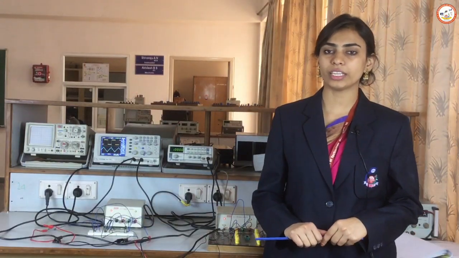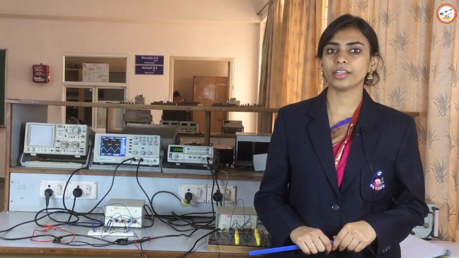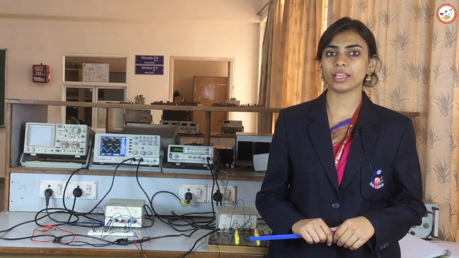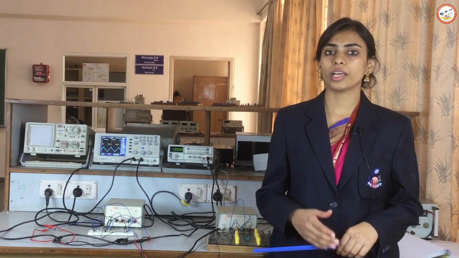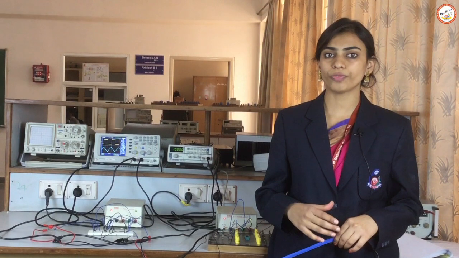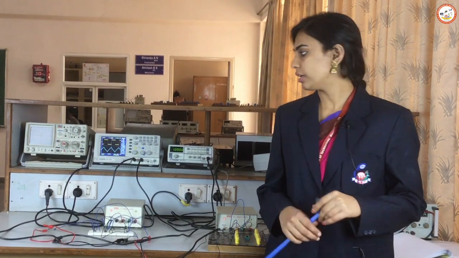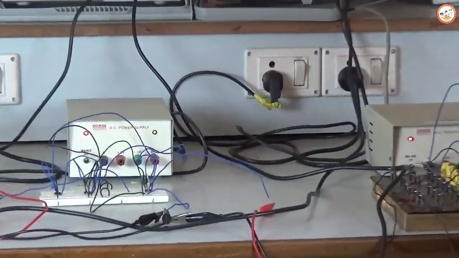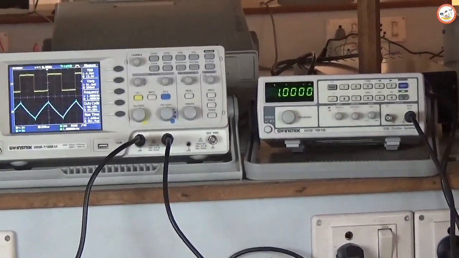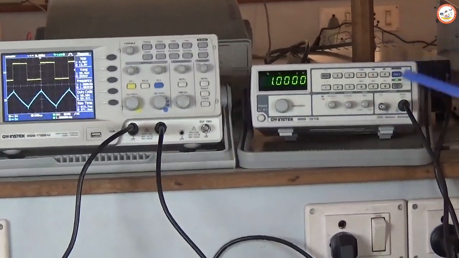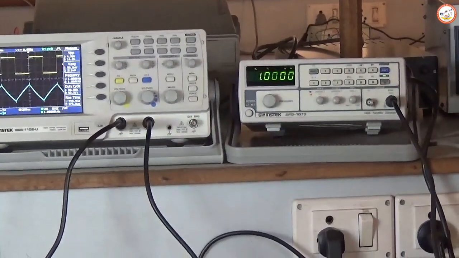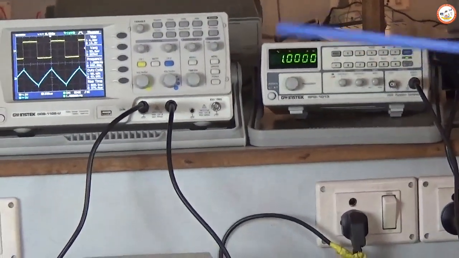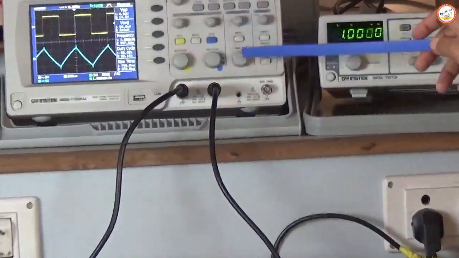Next we will deal with the integrator circuit. Integrator means it integrates the input signal to get an output. Here the output will be the integral of the input. The circuit has been rigged up as per the circuit diagram. We are using a signal generator to give 5 volts peak to peak at 1 kilohertz, and the output is checked in a digital CRO.